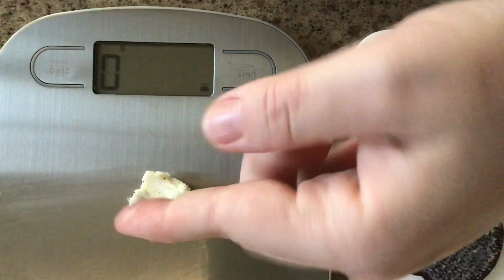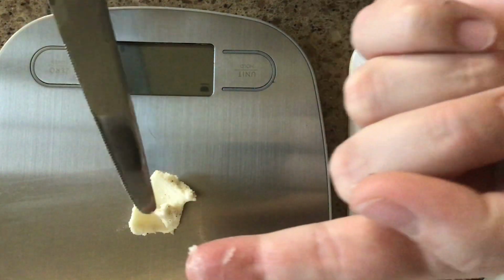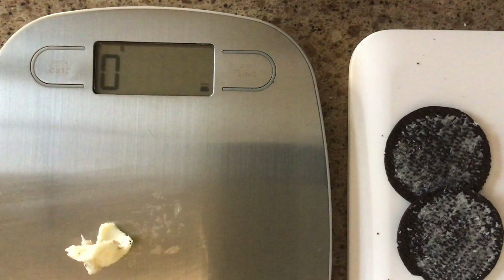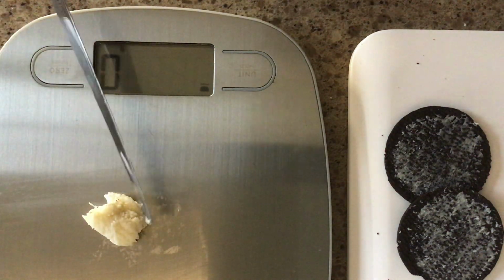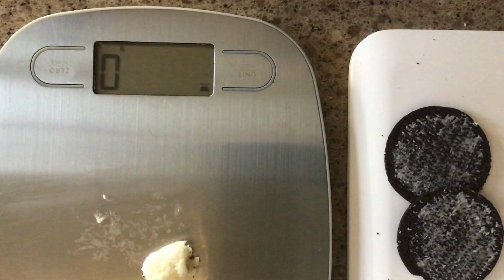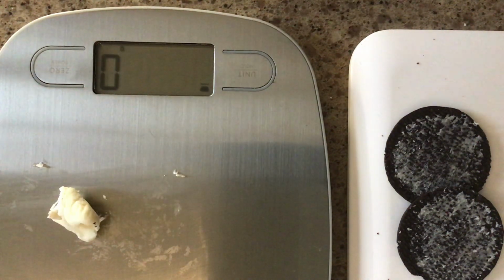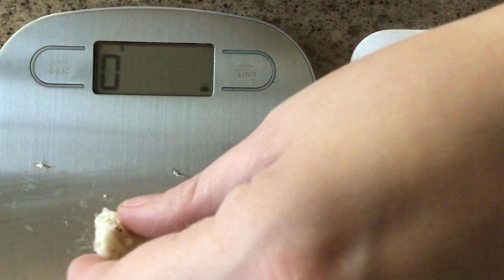Alrighty. So it did read 2 a second ago. Again, doing this on a kitchen scale. It's like I gotta hit the sweet spot.